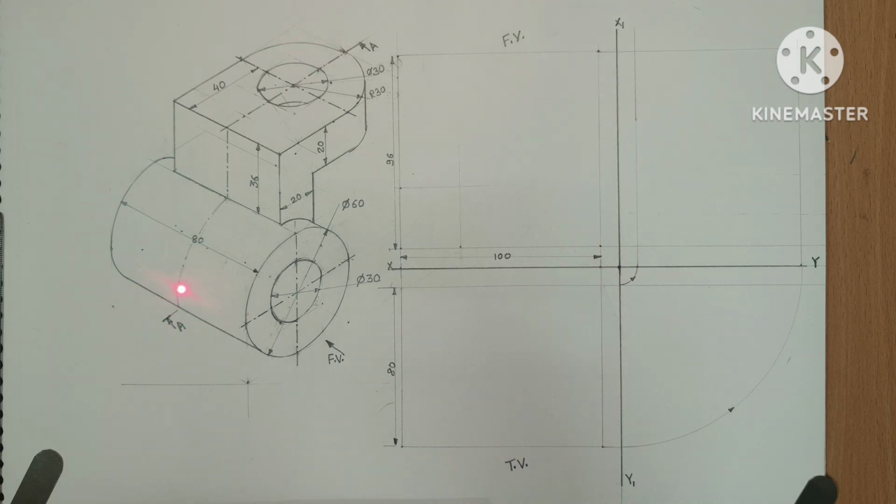And this one is the center line at the mid, and an arrow is shown and A is shown. Here A is shown, means that is the cutting plane. Means from this line we are trying to cut the object and we will remove the half portion, and whatever we observe we will draw in the front view.